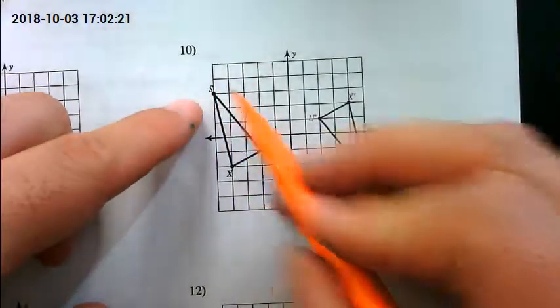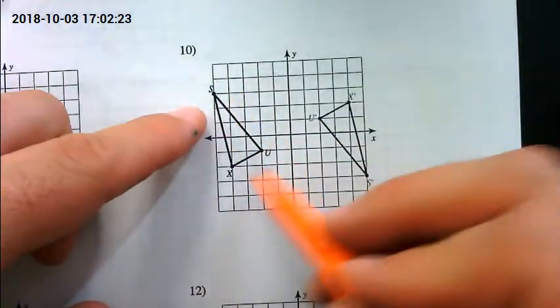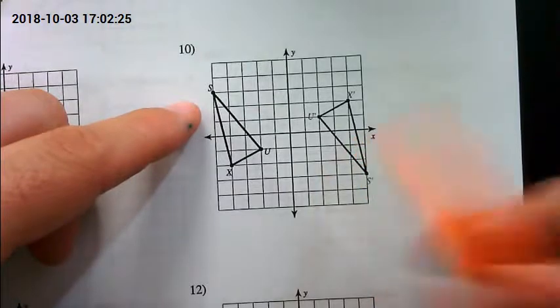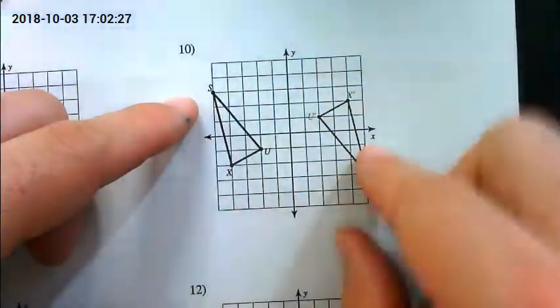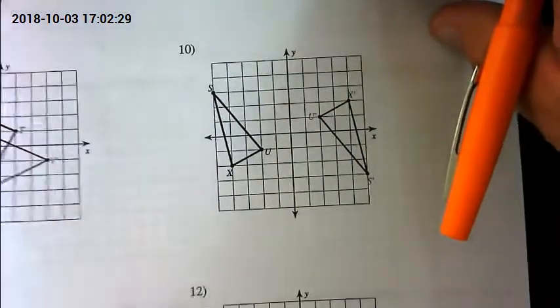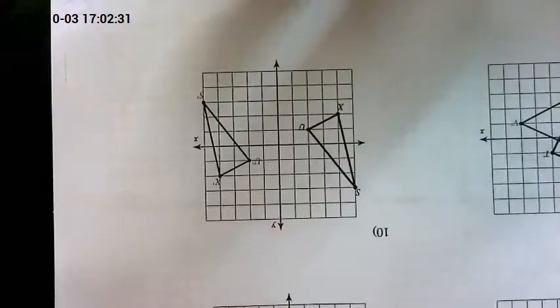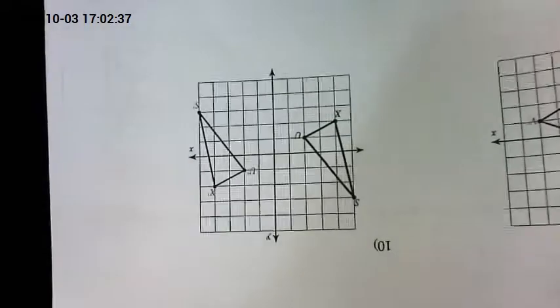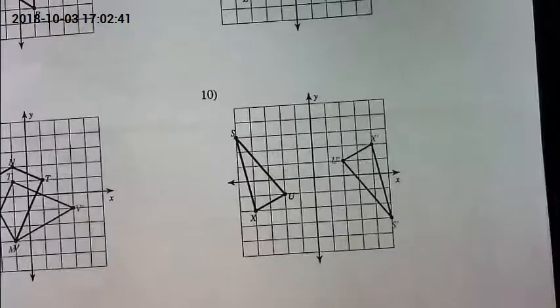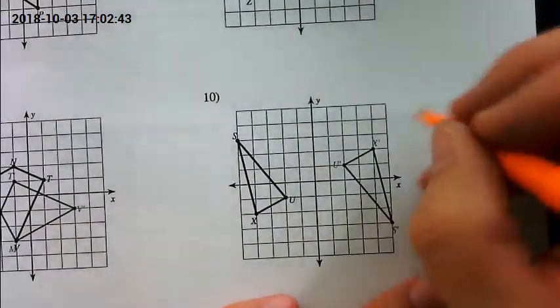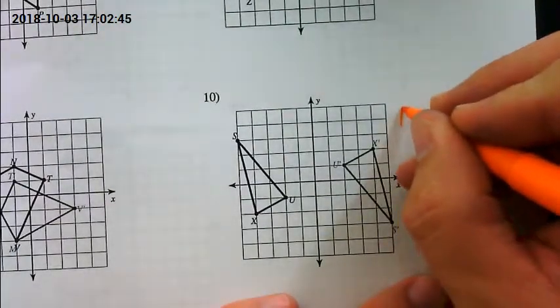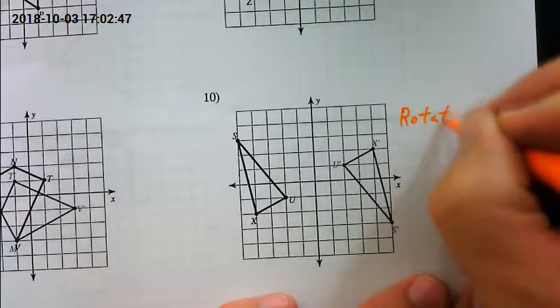So again, these don't have the primes. So the prime, again, this would be our pre-image. This is our image. Now, if we were to rotate this over here, this is going either 180 degrees clockwise, or you could say it's going 180 degrees counterclockwise around the origin. So it doesn't matter which way you go.